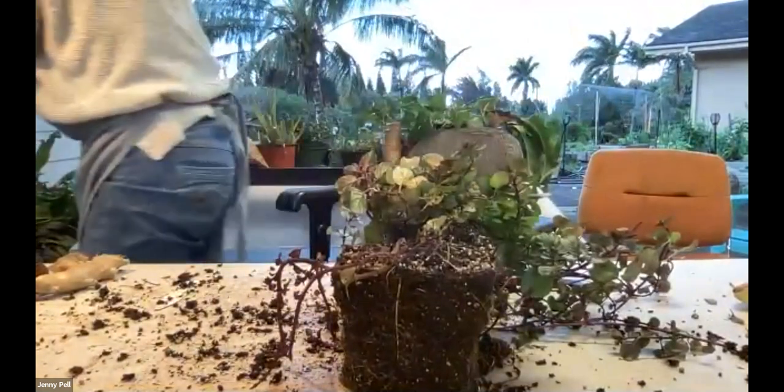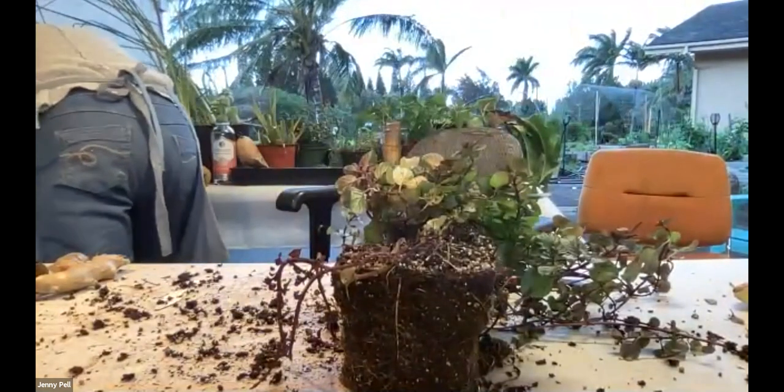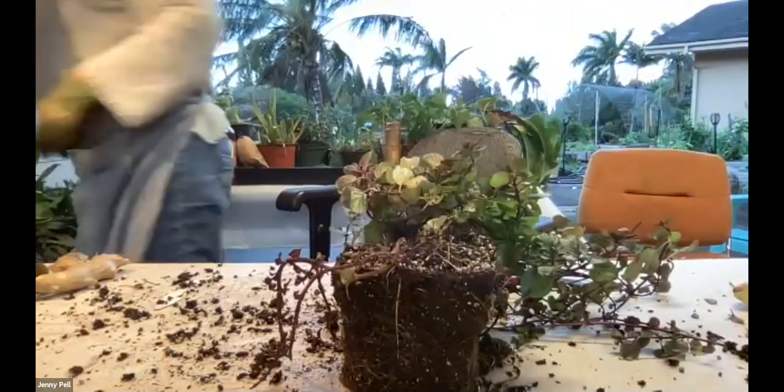So any questions about mints or that simple propagation method for that one? Do you mix the different varieties of mint together as a ground cover perhaps and have them tangled together?